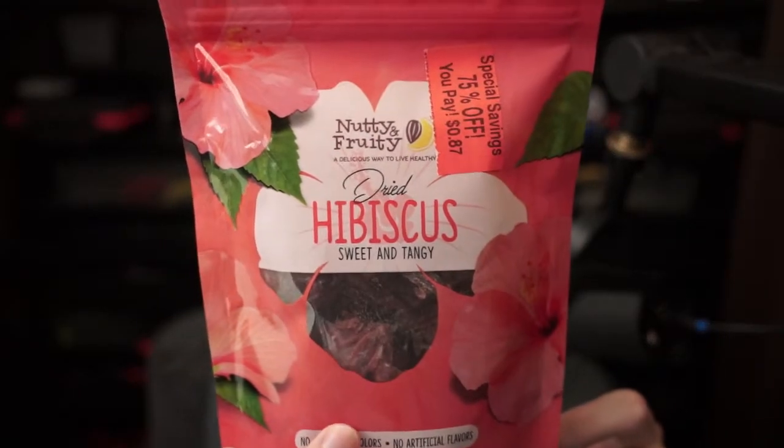Looked interesting. I see a serving size. 4 servings per container. So it just says hibiscus, cane sugar, citric acid, and some other stuff.